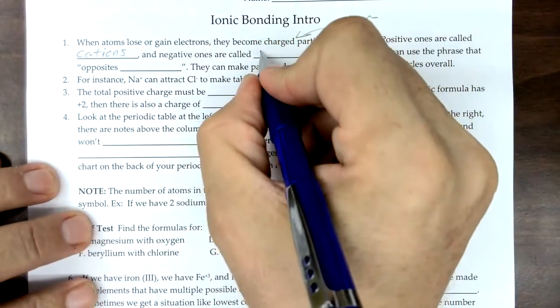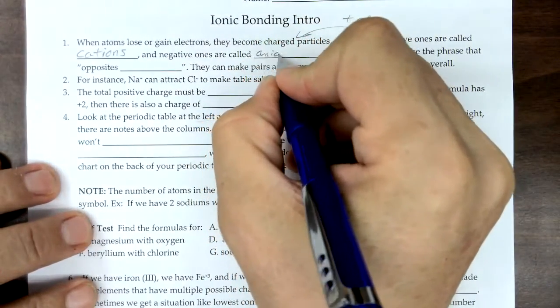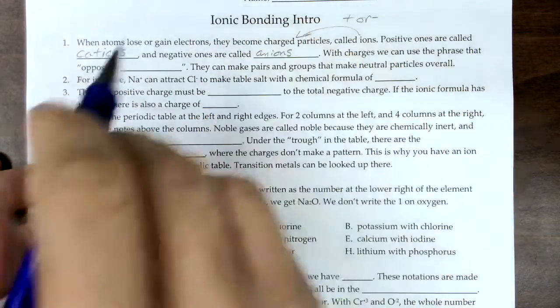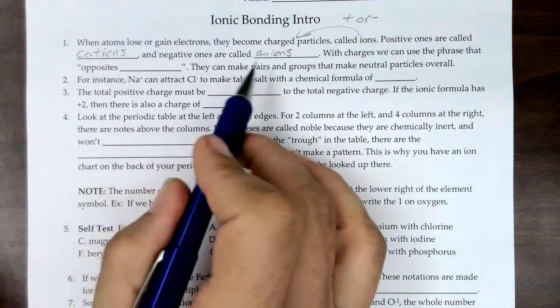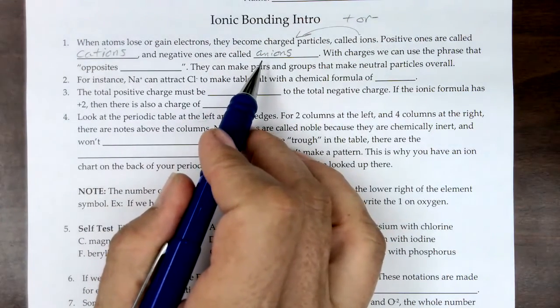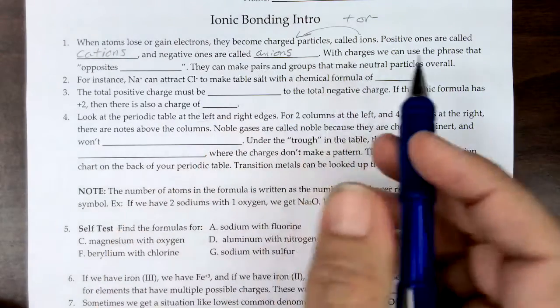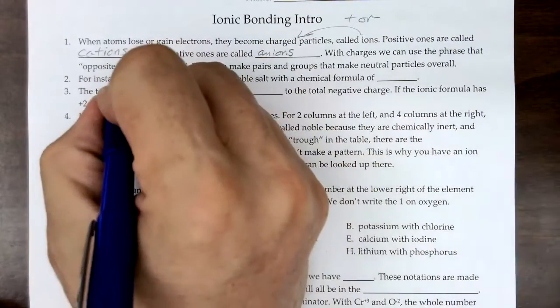And the negative ones are called anions. There is a reason for this: these were attracted to the cathode and these are attracted to the anode. You want to discuss what that is? Take AP. With charges, we can use the phrase that opposites attract.